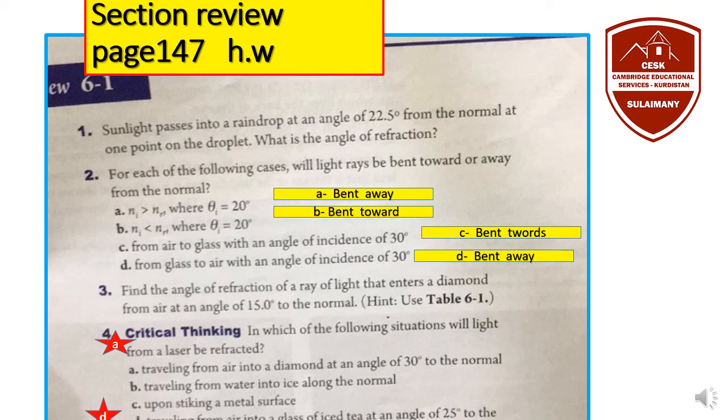Okay, anyway, we have the source of light as a laser. A, traveling from air into diamond at an angle of 30°, exactly like question 3. Laser light coming from air, then entering the diamond with a 30° angle. So in this case, I put answer A. That is satisfied. Refraction will happen, because all conditions exist.